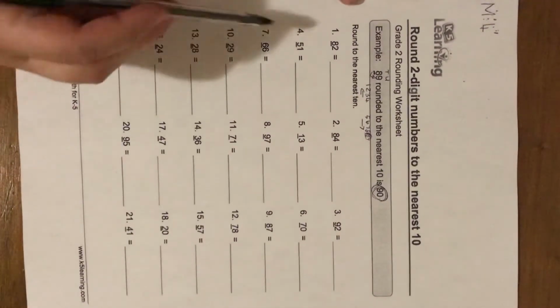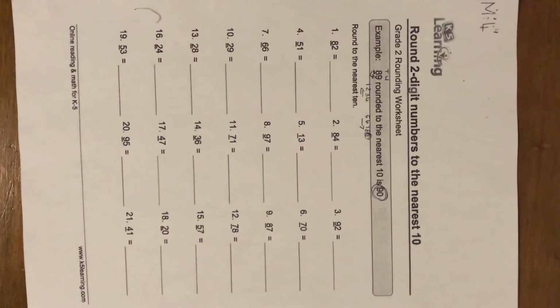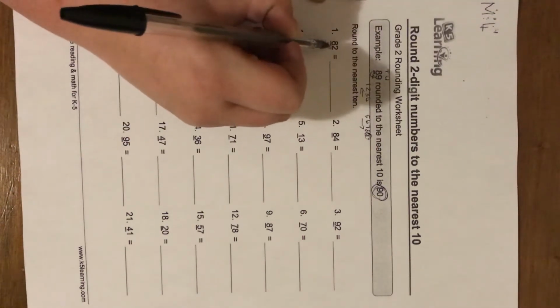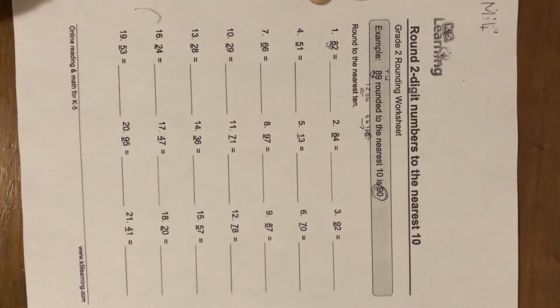Good, so let's look at number 1. They already did us the favor of underlining the number, because they say round to the nearest 10, so they already underlined it for us. We just have to go work it out. So let's see. What number must we look at? The one after it. What's the rule? 1, 2, 3, 4 stays the same. 5, 6, 7, 8, 9 goes to the next 10.